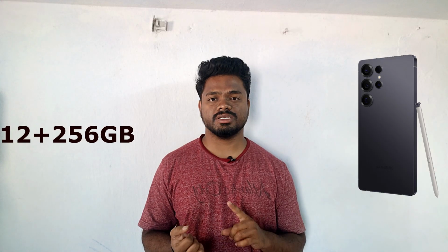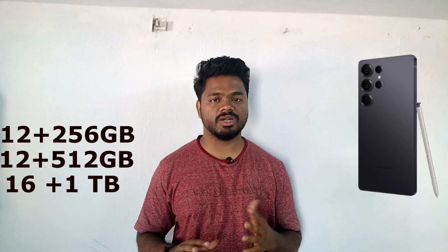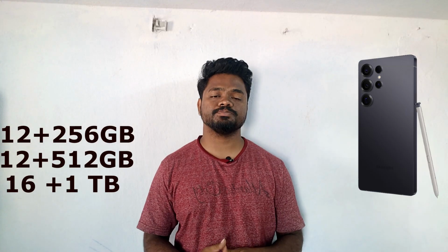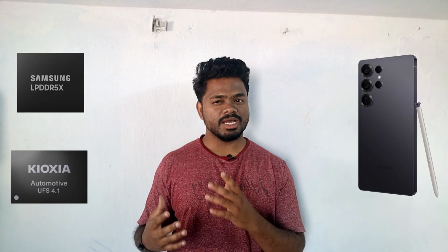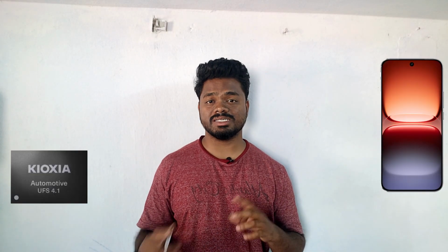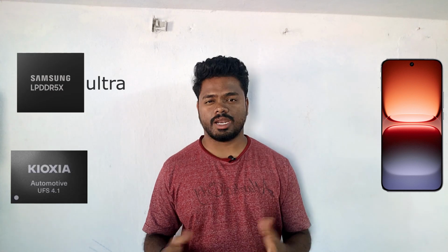When we talk about the memory variants, the S25 Ultra is available in a few variants right now. Those are 12GB RAM 256GB, 12GB RAM 512GB, and I think a 16GB RAM 1TB variant is also available to buy right now. The iQOO 15 will be available in two variants: 12GB RAM 256GB and 12GB RAM 512GB internal storage. The S25 Ultra comes with UFS 4.1 storage along with LPDDR5X RAM. The iQOO 15 also comes with UFS 4.1 storage along with LPDDR5X RAM. So we can expect a great performance from these two mobiles.